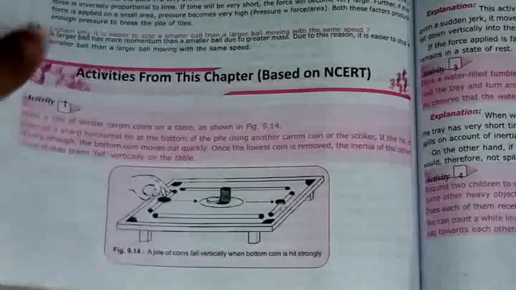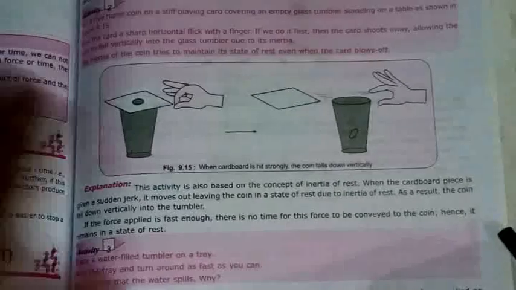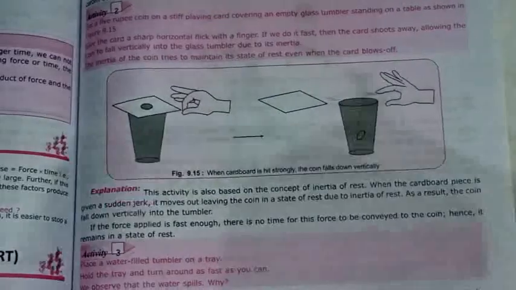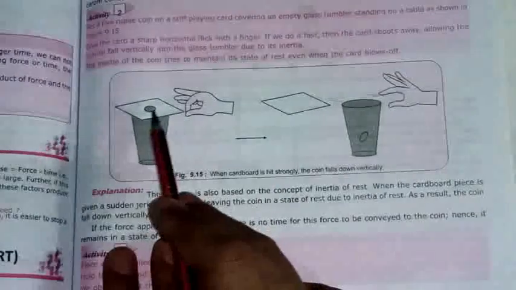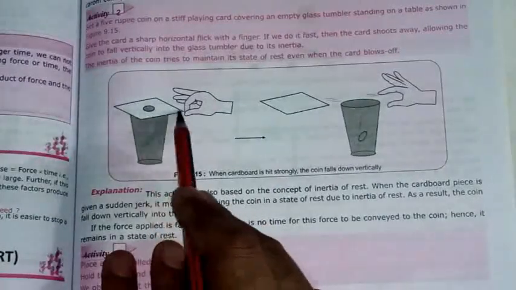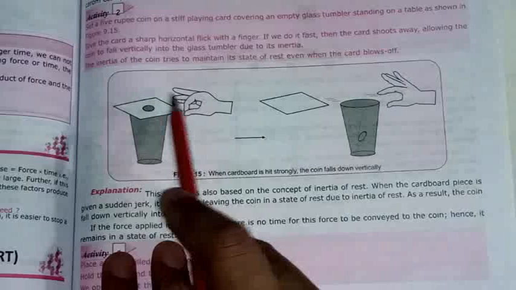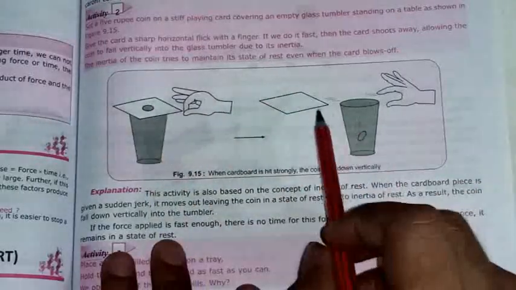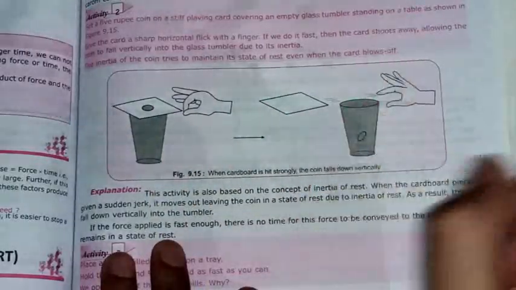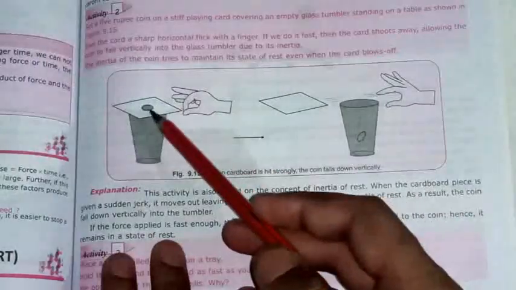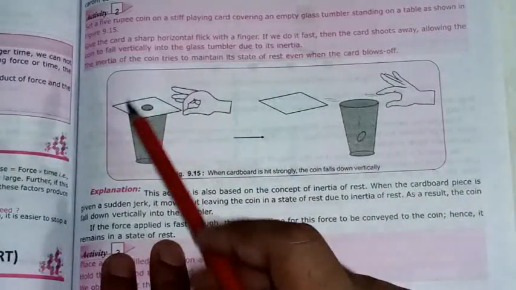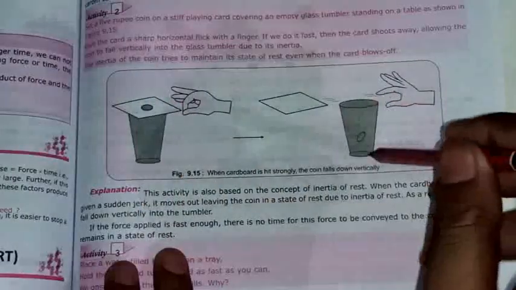In the second example, this is also an example of inertia. Here this is a cardboard, this is a glass, this is a coin. We remove the cardboard instantly by hitting it, and the coin stays at rest and drops vertically.